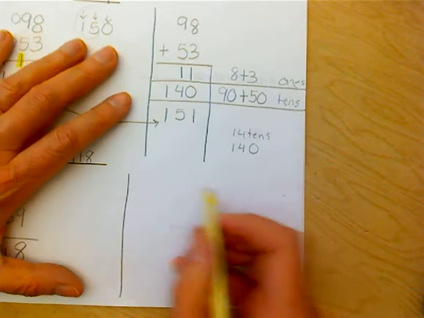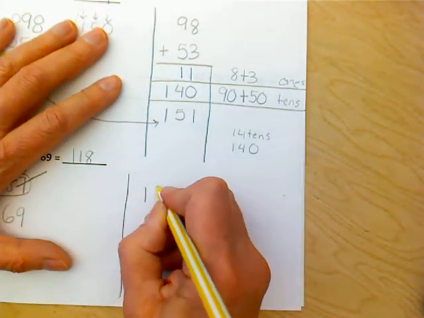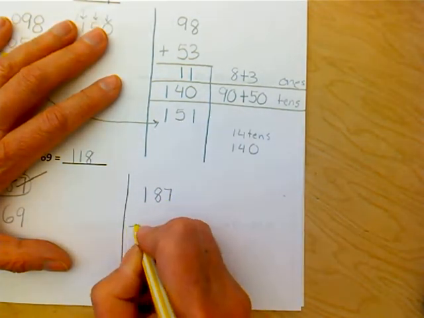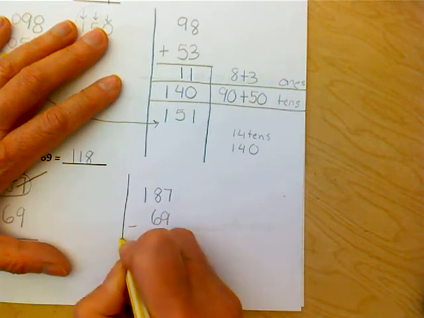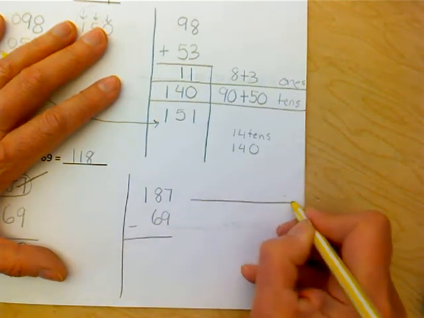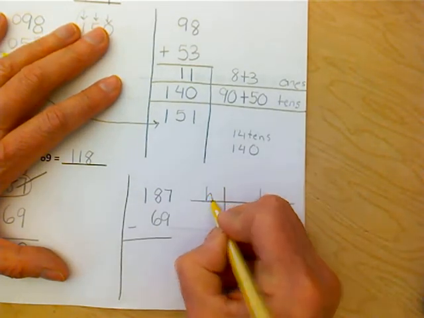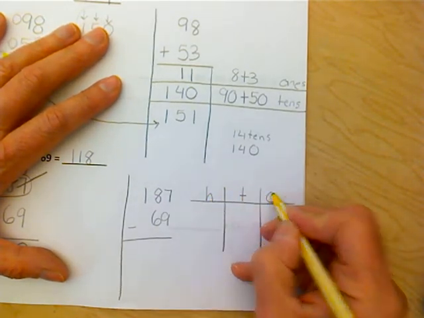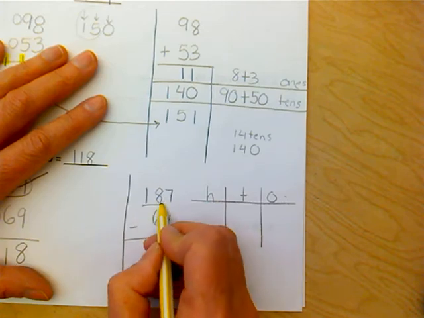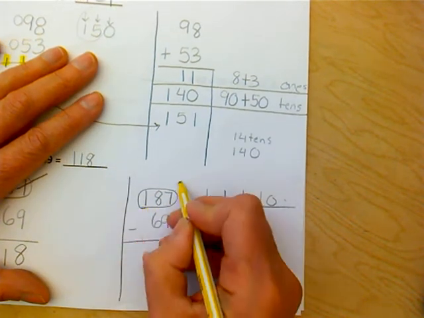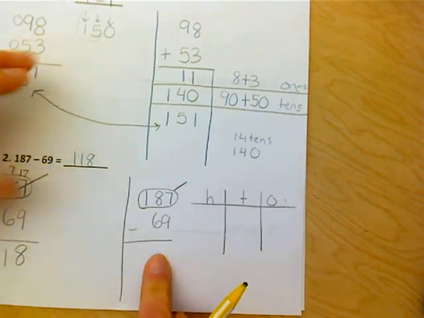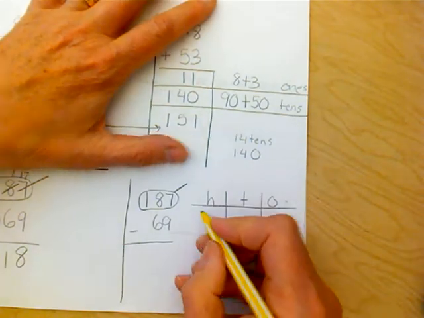Okay, then I am going to do the same problem, 187 take away 69, and I am going to show it with the chip model. Here I go. So I have my hundreds, I have my tens, I have my ones, and the only number that I am going to represent is 187 because it is my whole, and I'm going to be taking this part away from it.